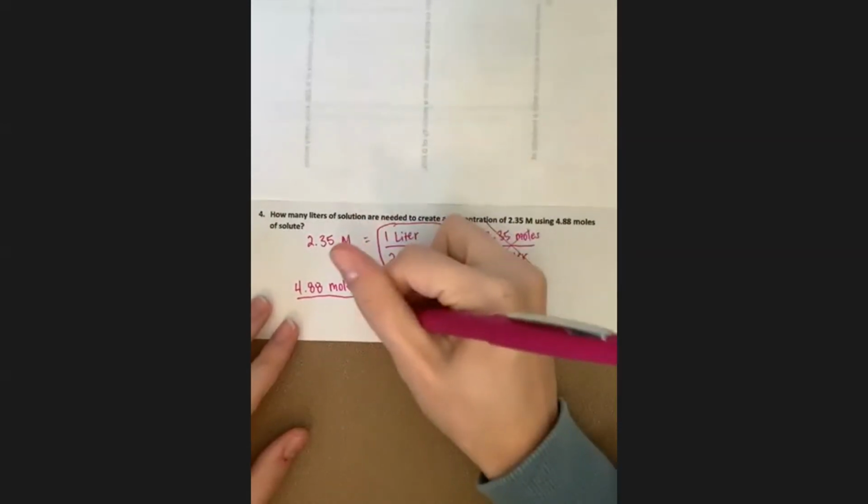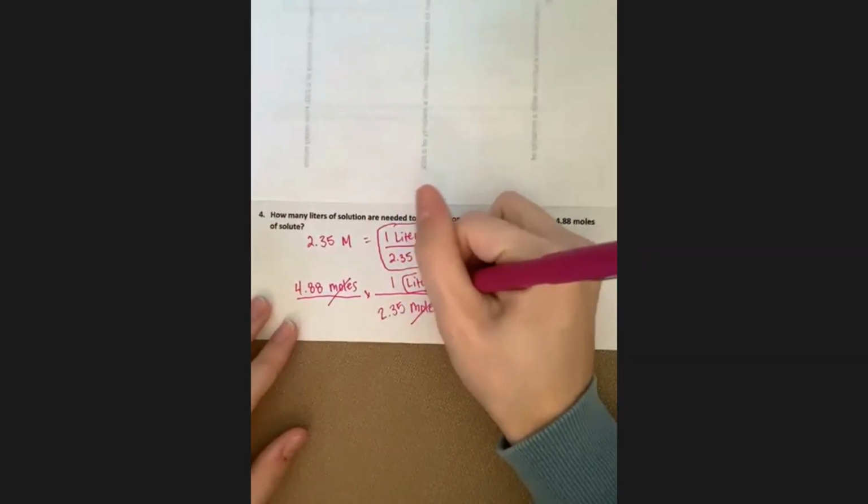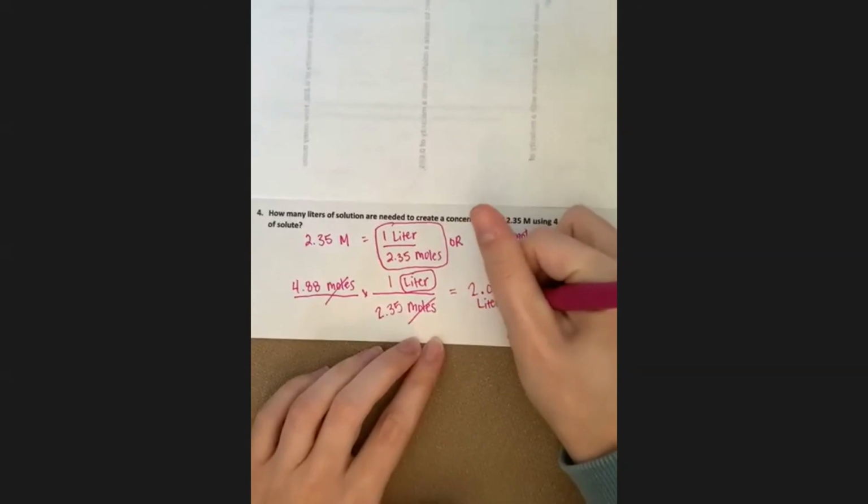And then you just go back and you fill in your numbers. 1 and then 2.35. Moles cancel. I'm left with liters, which is what the problem asked me for, okay? So then to get your answer, you do 4.88 divided by 2.35. And you get something pretty close to 2. You get 2.08. So if I want my solution to have a concentration of 2.35 m, that's how many liters I would need.